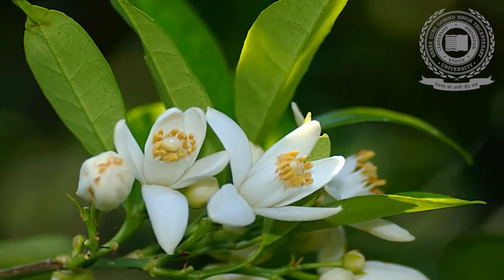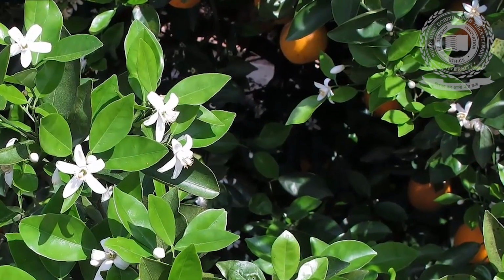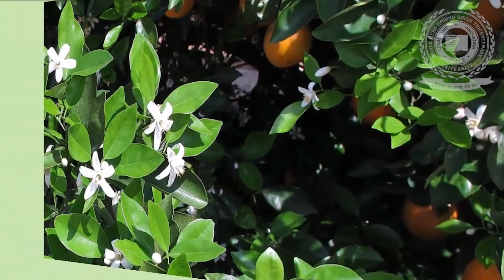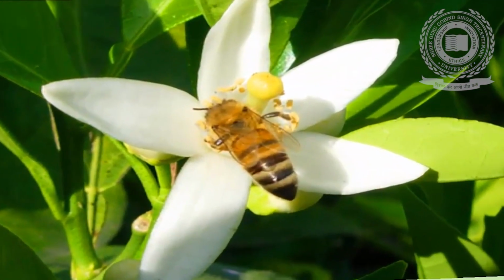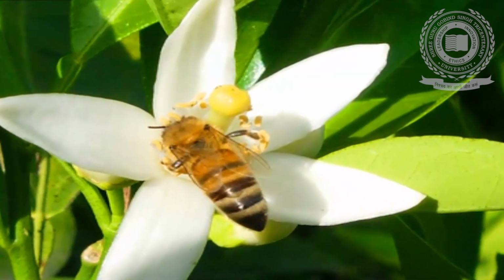Inflorescence in citrus species is of the cymose type. Generally, anthesis takes place in the morning between 9 and 12 noon. Flowers on the shaded side of the tree have been observed to open later than those exposed to the sunshine.